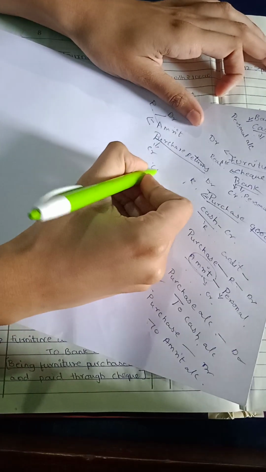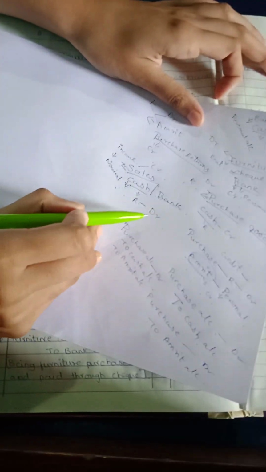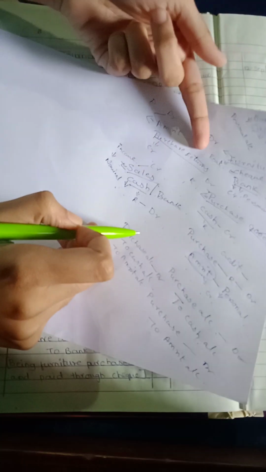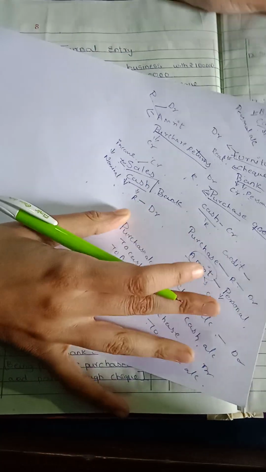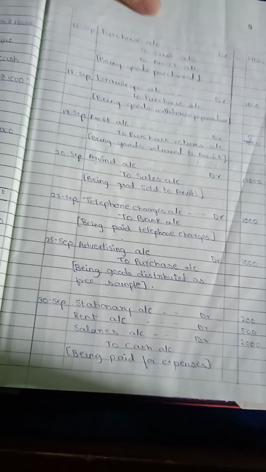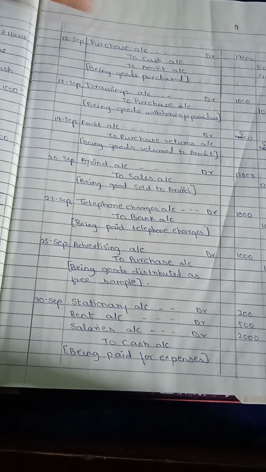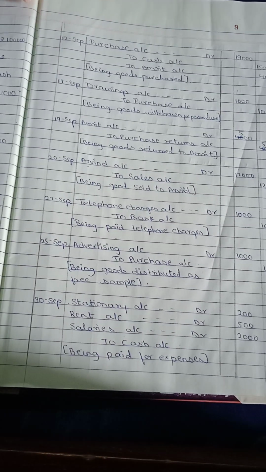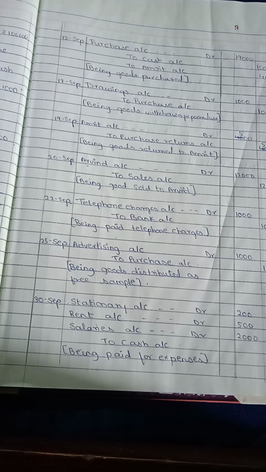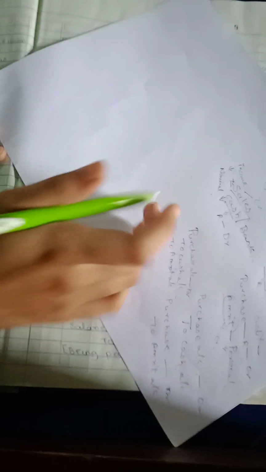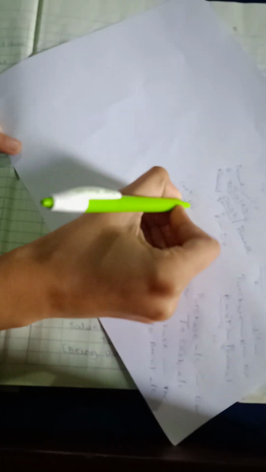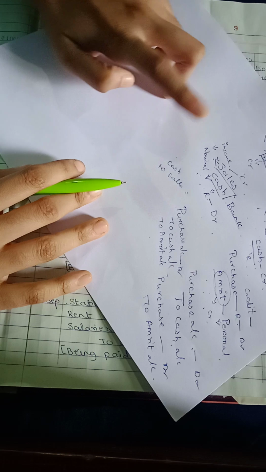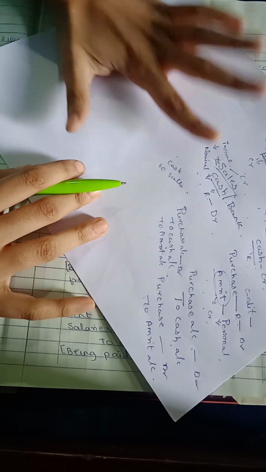So this will be credited. As one thing is debit, another thing will be credit. So the entry will be cash account to sales account. This entry I am explaining to you when the amount is being paid in cash.